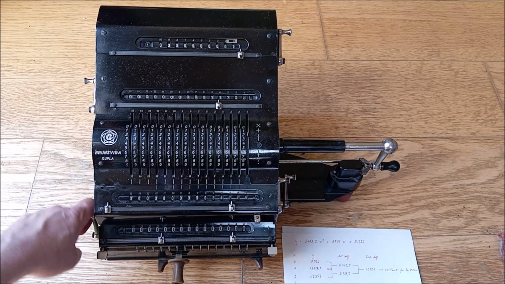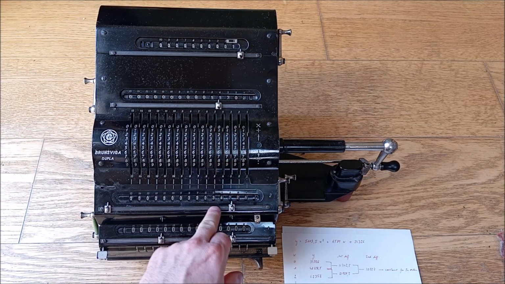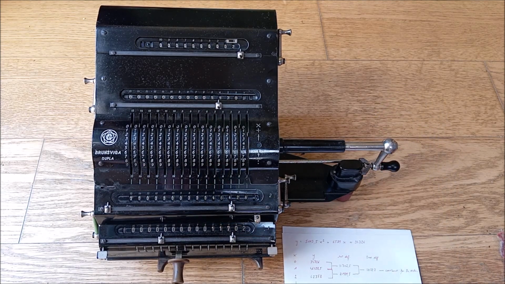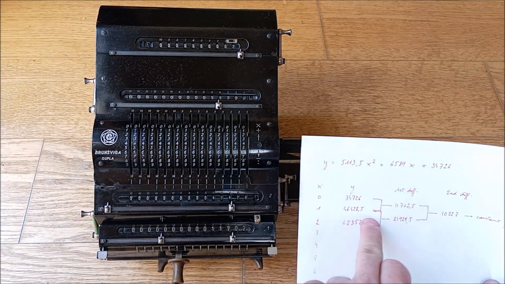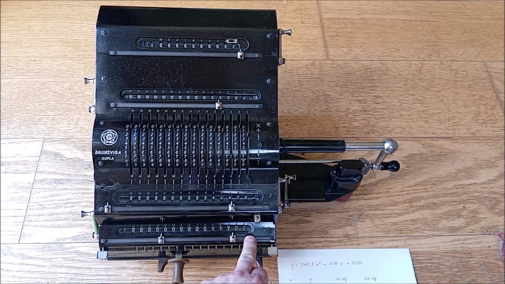Oh no, sorry, we don't disengage the second register. We want to add the first difference to this number, of course. So we do that and we find 46,428. And we have the first difference over here.